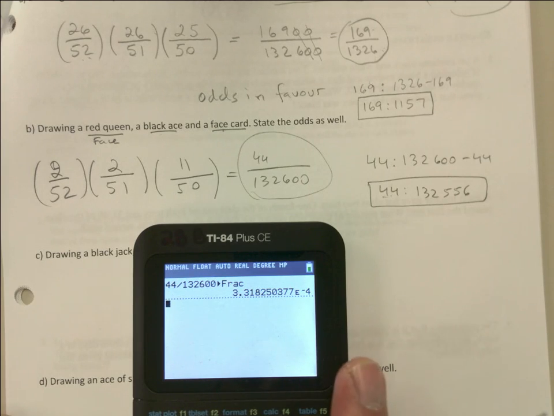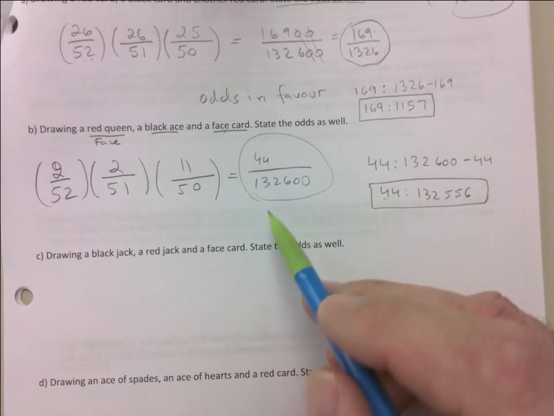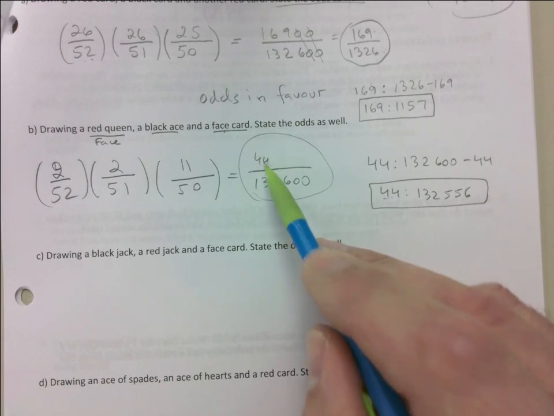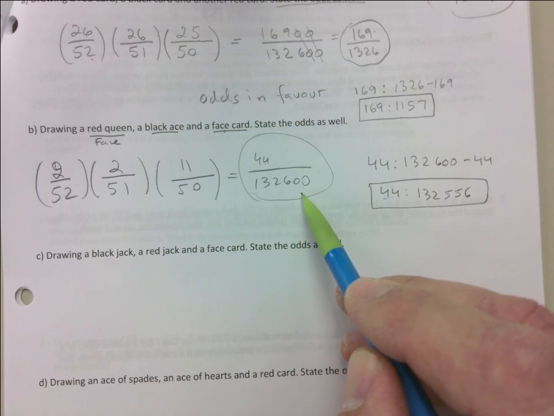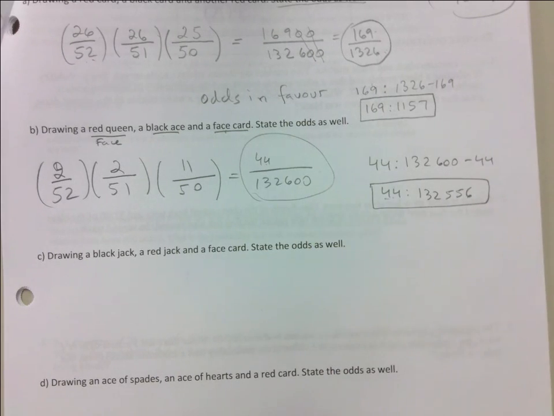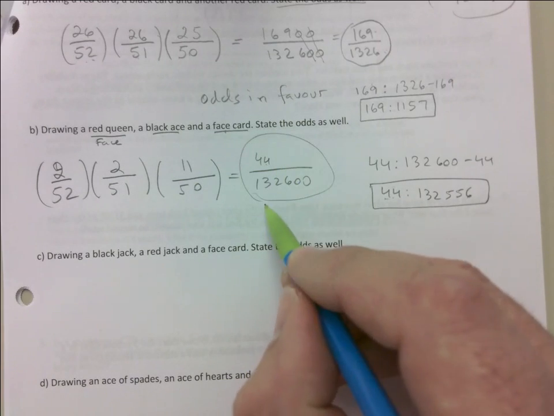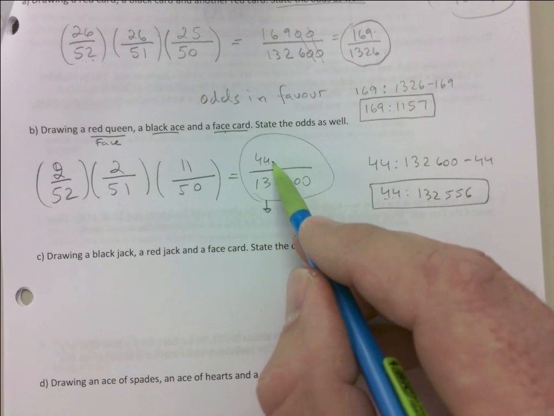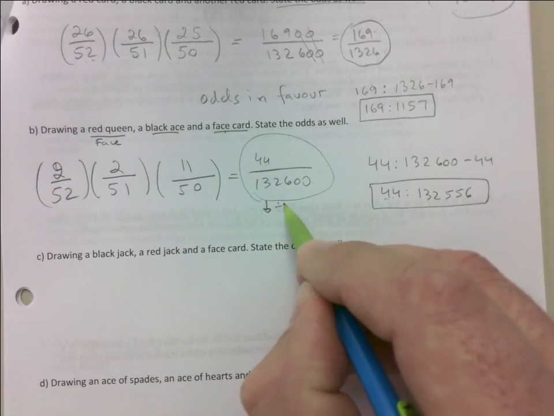I couldn't do it. I do know they're both even though, so I know I can divide them both by 2 for sure, and probably divide them both by 4. Yeah, I can divide them both by 4. So if you don't mind, just the reduced version, dividing both of them by 4.